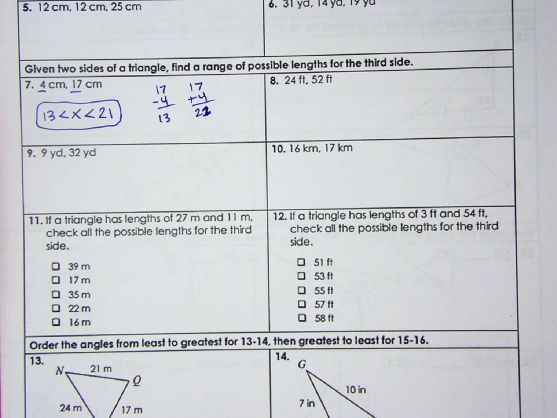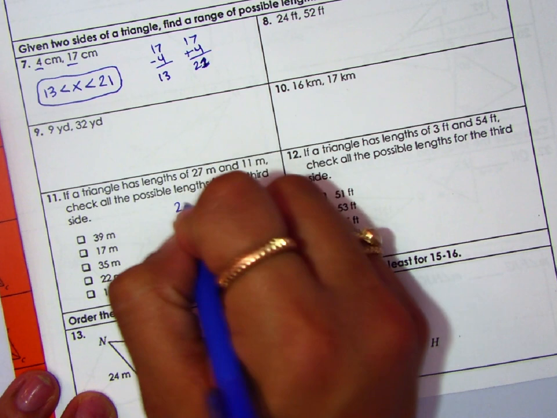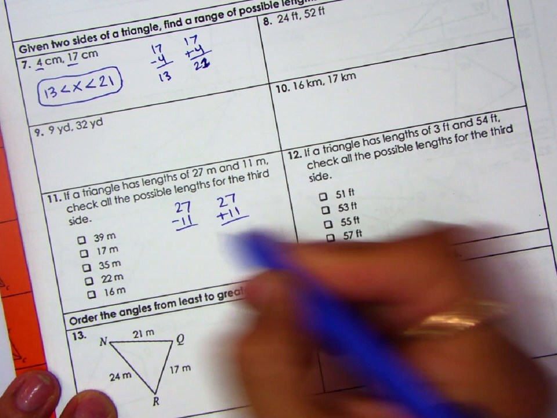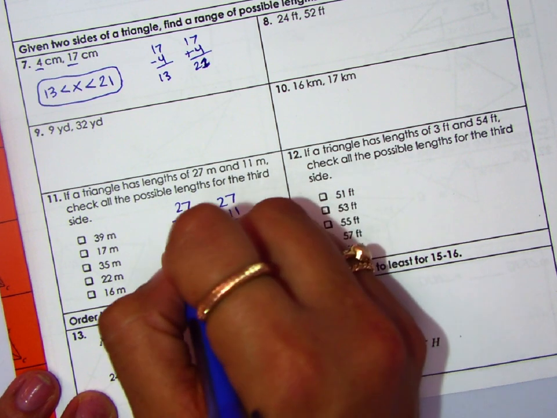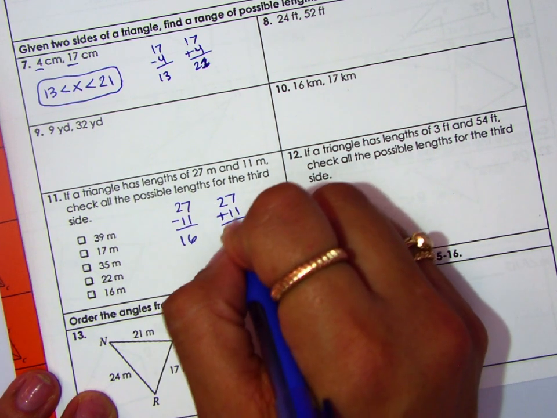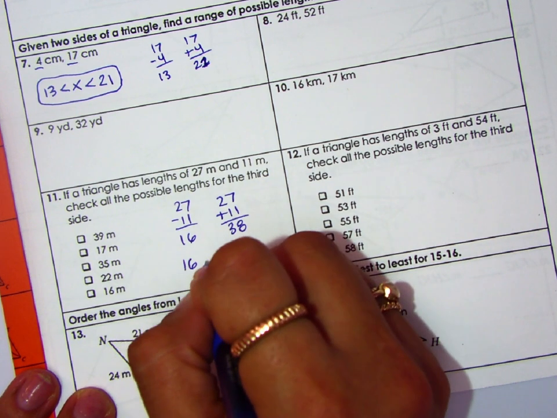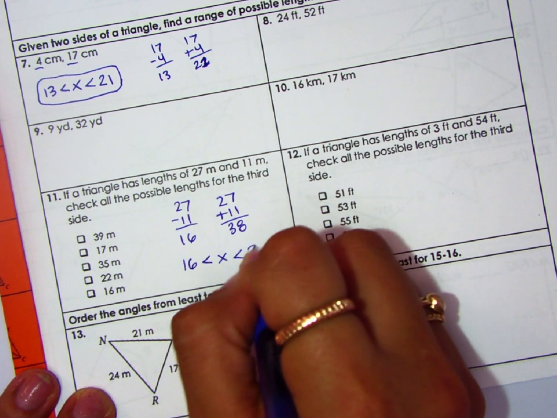Okay, let's apply that skill in problem number 11. So you have the side lengths 27 and 11, and we're going to subtract those and add those. 27 minus 11 is 16. 27 plus 11 is 38. So your range of answers is between 16 all the way to 38.